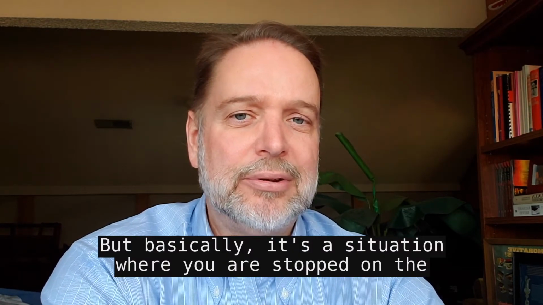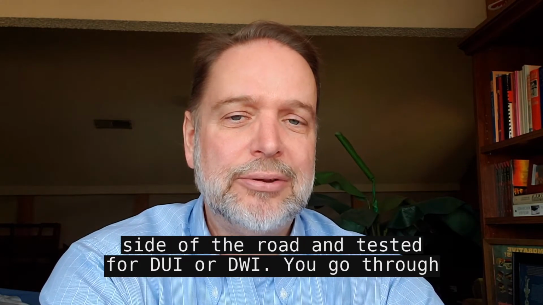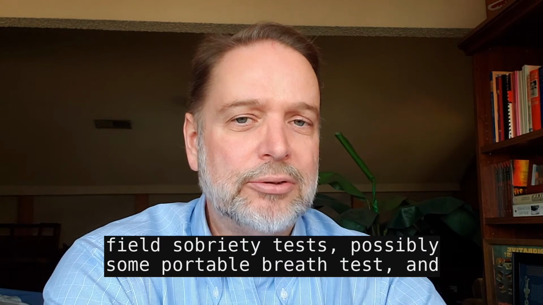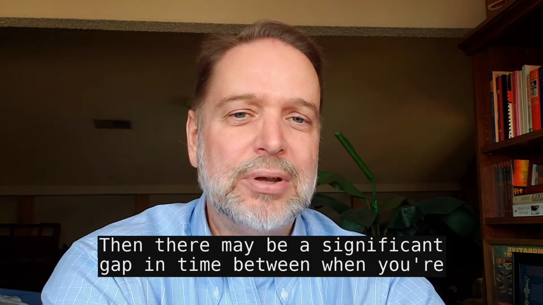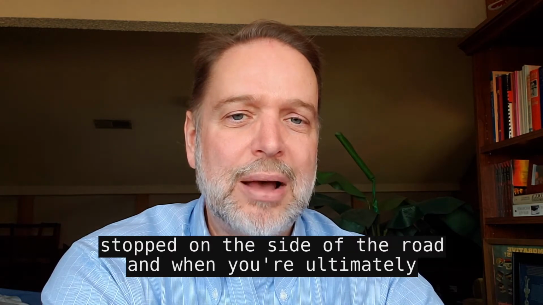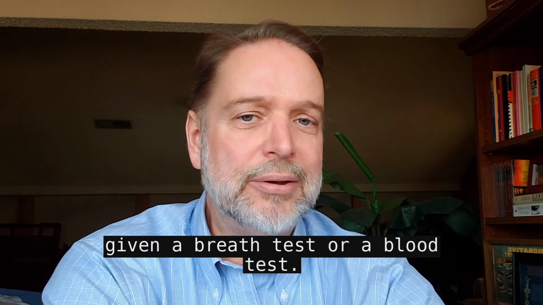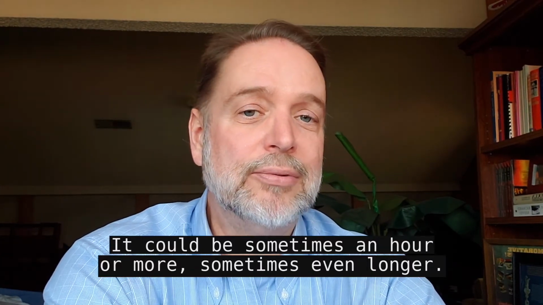But basically, it's a situation where you are stopped on the side of the road and tested for DUI or DWI. You go through field sobriety tests, possibly some portable breath tests, and then you're arrested, and then there may be a significant gap in time between when you're stopped on the side of the road and when you're ultimately given a breath test or a blood test. It could be sometimes an hour or more, sometimes even longer.